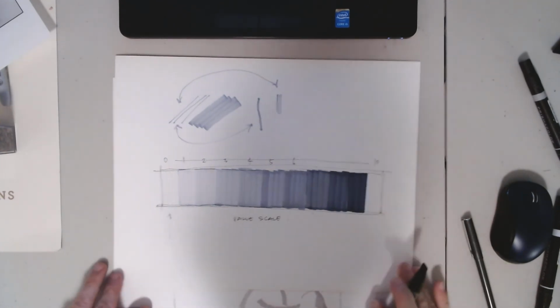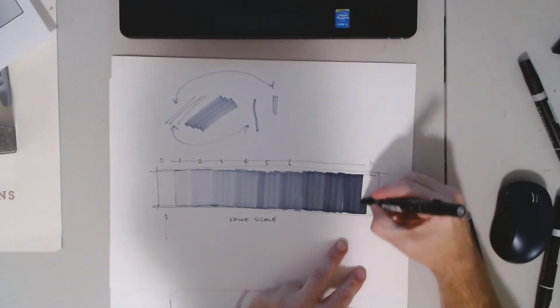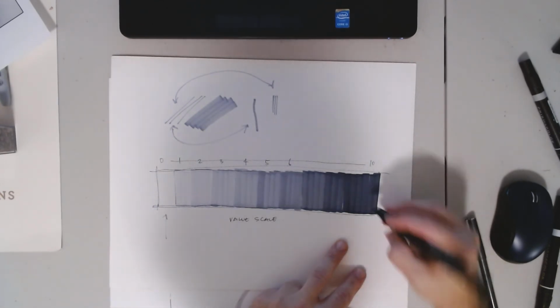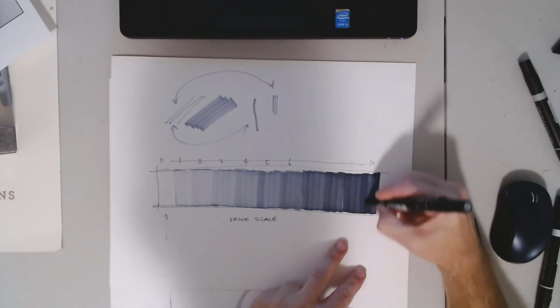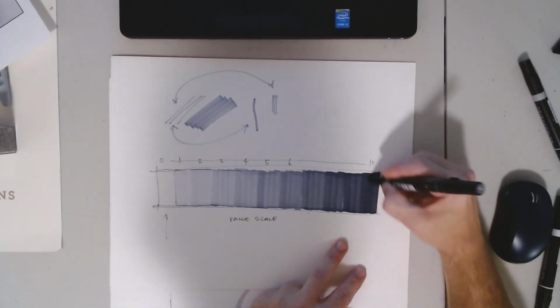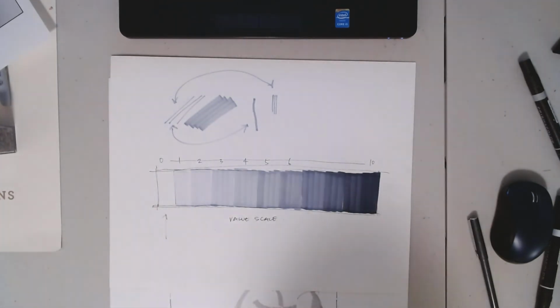There's 9, and then I'll do one more coat here with 9, and then an additional coat on top of that. You can actually go over that a little more because we're going to get almost black, but not quite.